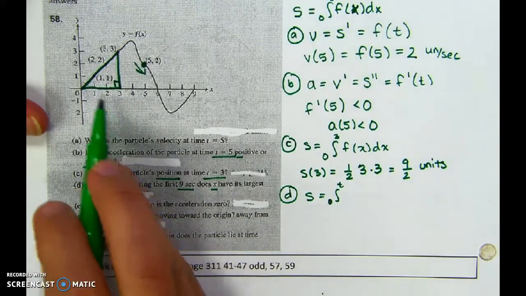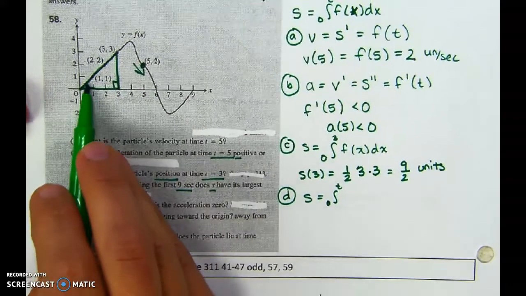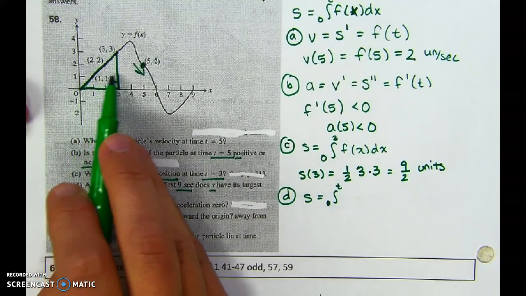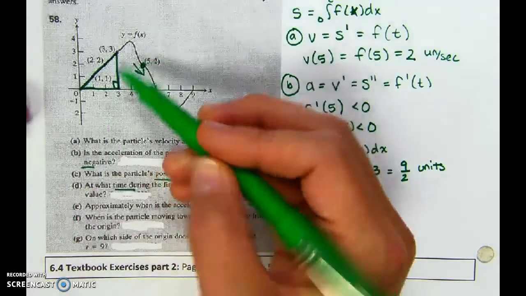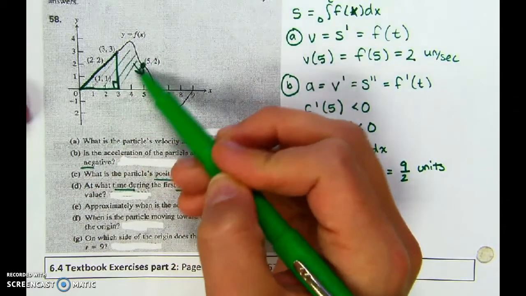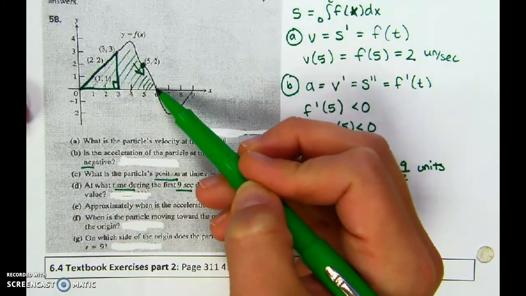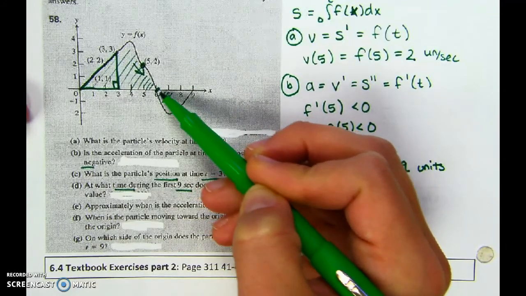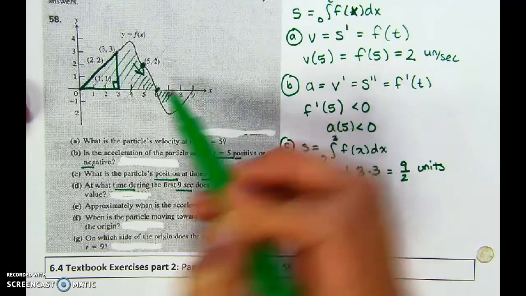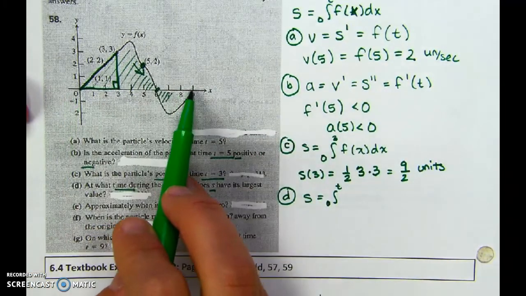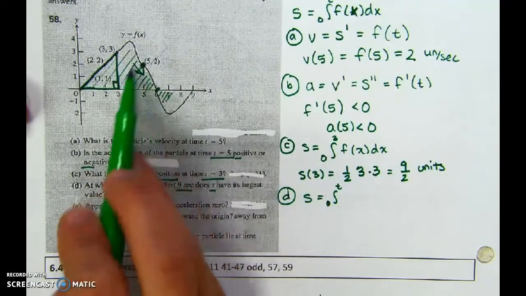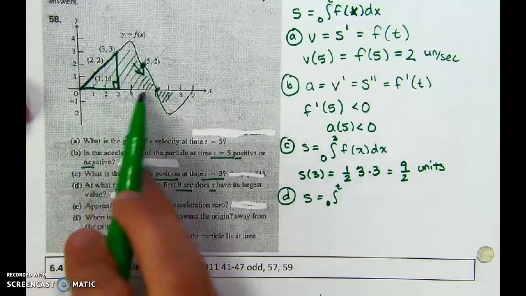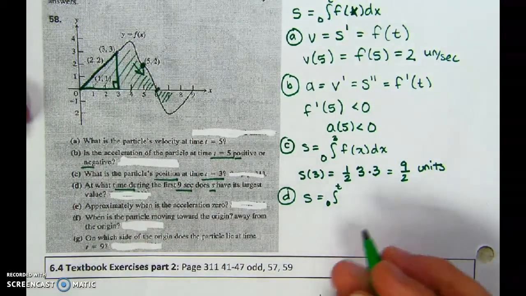So where is the area the largest, starting at 0 and going, well, it's getting bigger and bigger and bigger, and now this whole mass is positive area. But then what happens at 6? It starts becoming negative, so you would start subtracting the area. So from 0 to 9 is actually smaller than from 0 to 6. 6 is the most positive area.